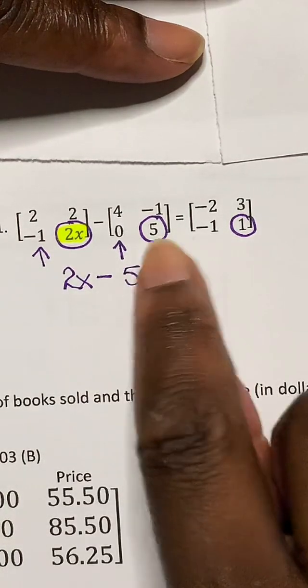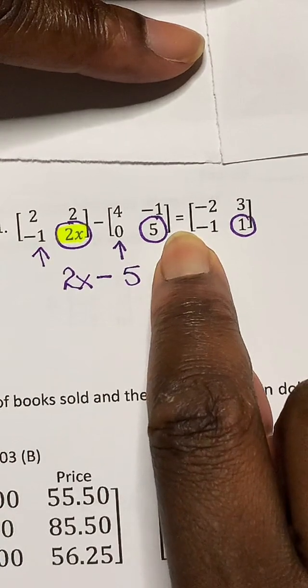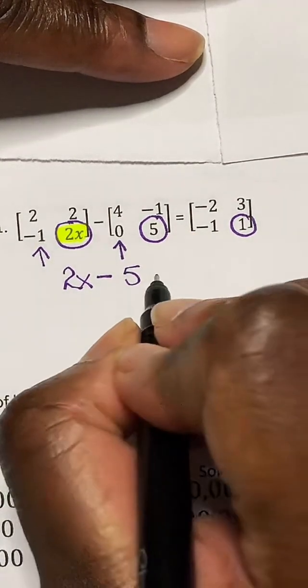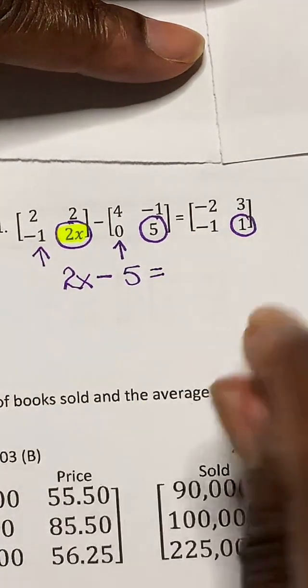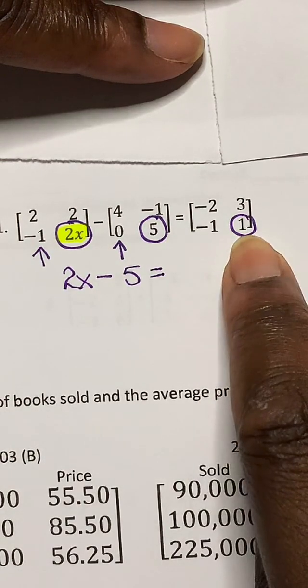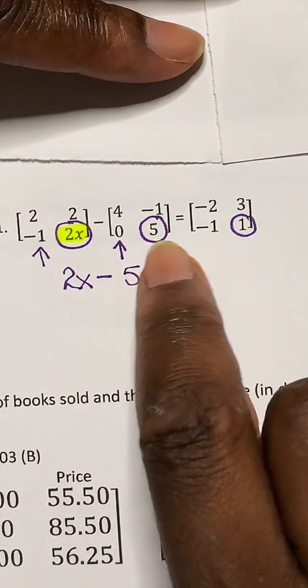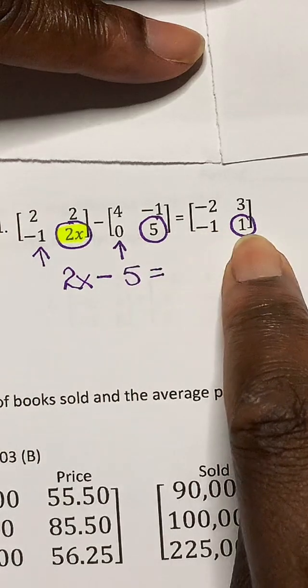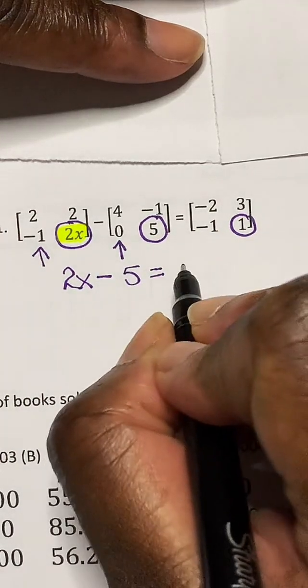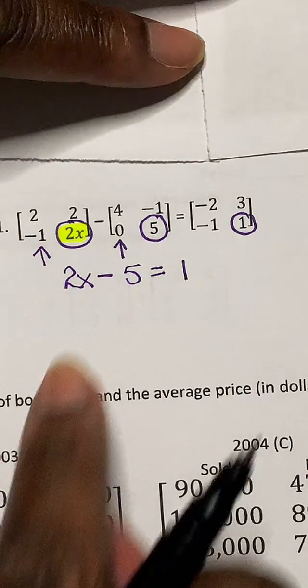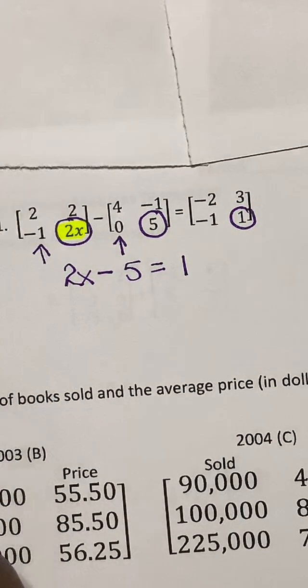In between these 2 matrices is an equal sign. Bring that down. And then the last number that's in the same spot as 2x and 5 is our 1. So what you just did is set up an equation. Okay? We're setting up an equation.